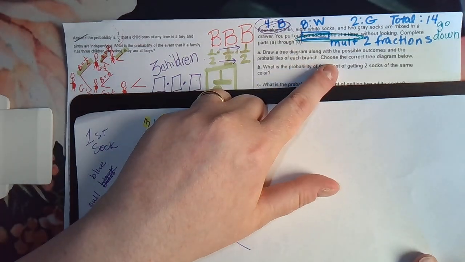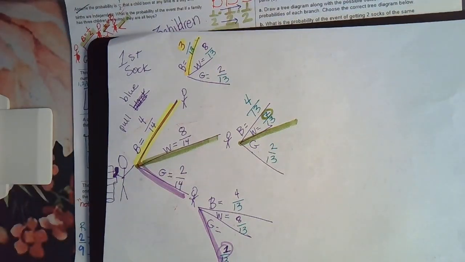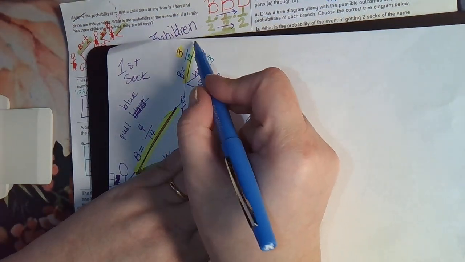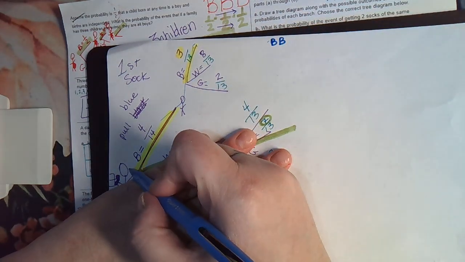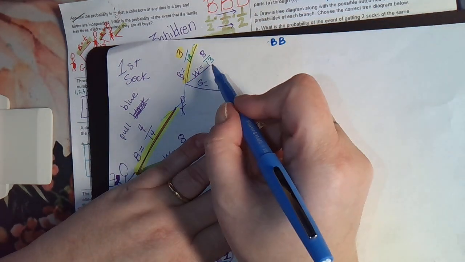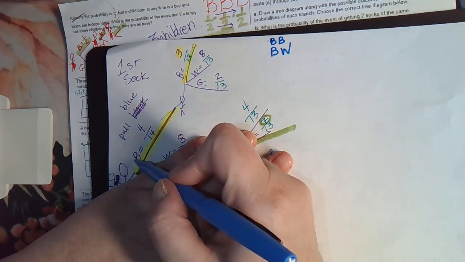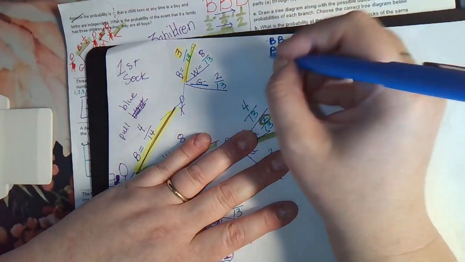Okay, so I drew a tree diagram. It says, along with the possible outcomes. Okay, let's map our outcomes. If I'm following this blue, I have blue, blue. Or if I start back at the beginning and say blue and then the middle path, white. Then start back at the beginning, blue, and this last path, gray.